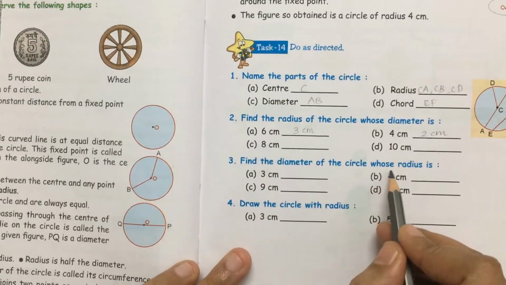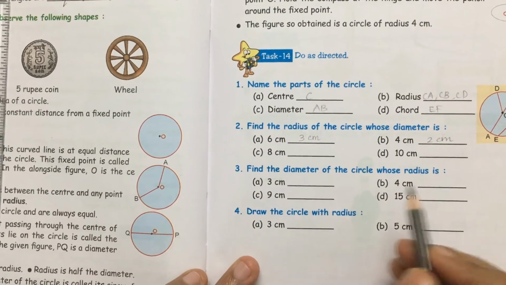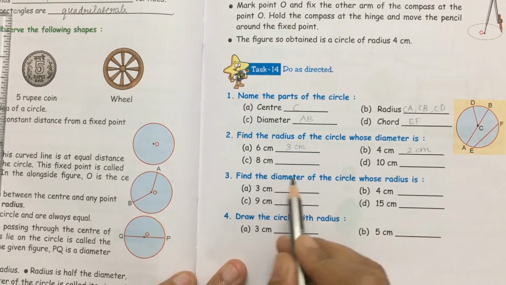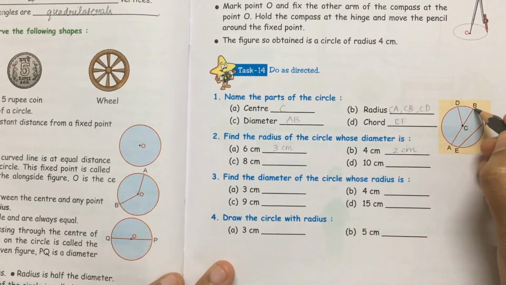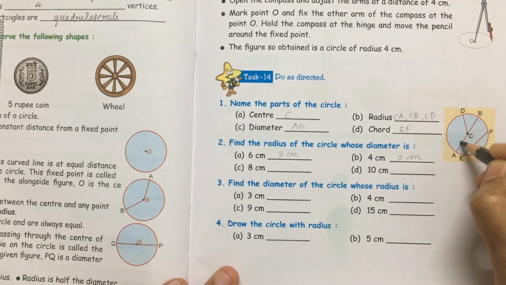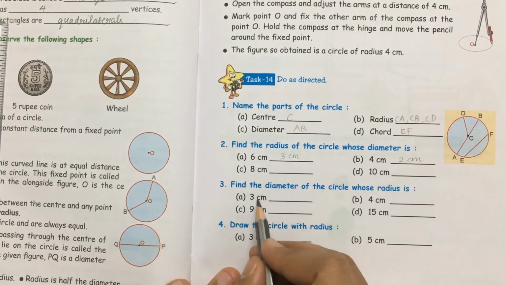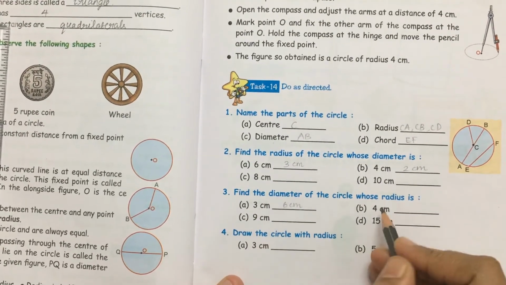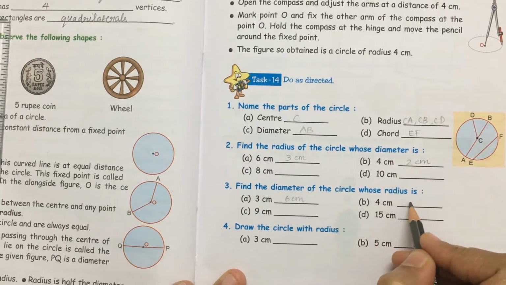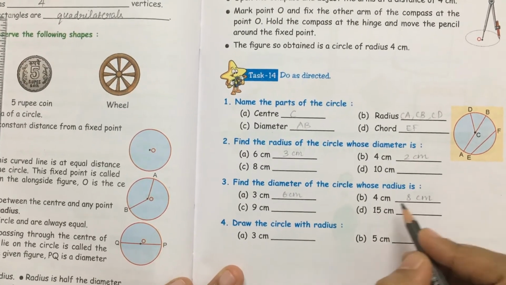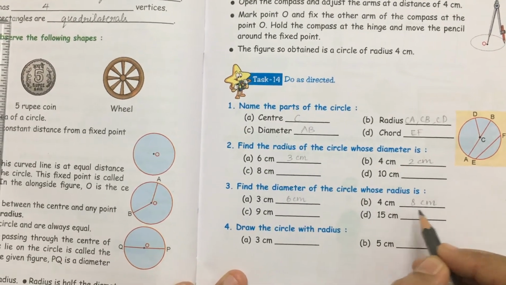Find the diameter of the circle whose radius is given. Here, radius is 3 centimeter. You have to find the diameter. If radius is 3 centimeter, then it will be double, right? So the diameter will be double of the radius, which means if radius is 3 centimeter, diameter will be 6 centimeter. If radius is 4 centimeter, diameter will be 8 centimeter. Double means you will multiply by 2.